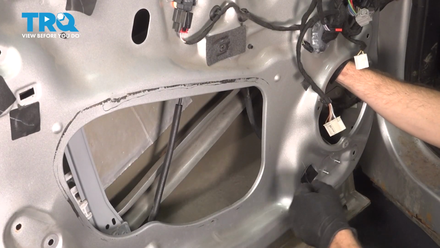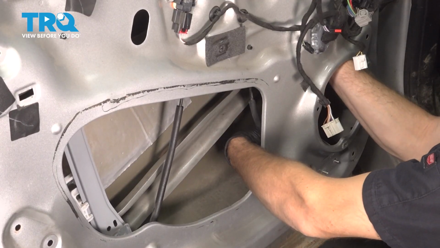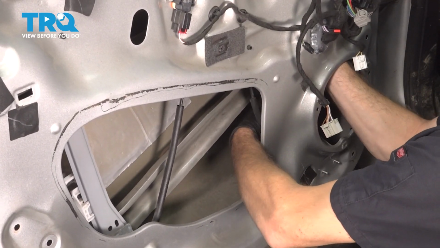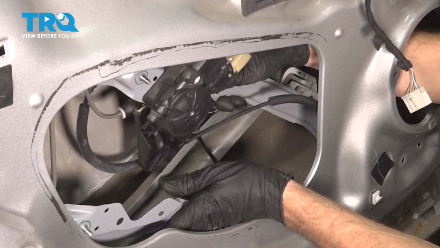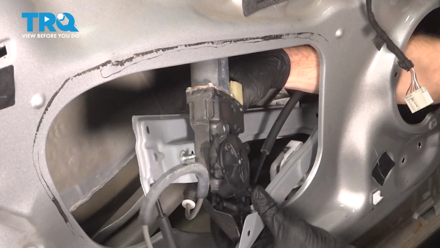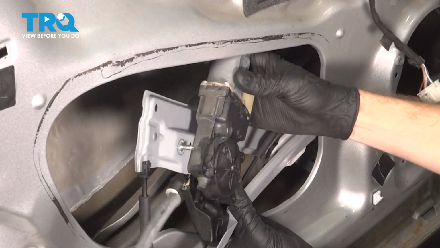You can push towards the outside of the door with the front and back portion of the regulator, and then we will lean it towards the back of the car, and we can remove it from the door.